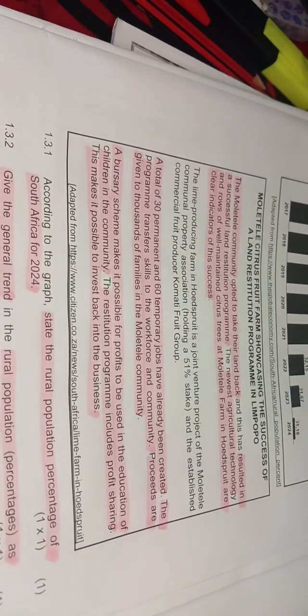The lime-producing farm in Hoedspruit is a joint venture project of Moletele Community Property Association, holding a 51% stake, and the established commercial food producer Comat Fruit Group. A total of 30 permanent and 60 temporary jobs have already been created. The program transfers skills to the workforce and community. Proceeds are given to the thousands of families in the Molete community. A bursary scheme makes it possible for profits to be used in the education of children in the community.